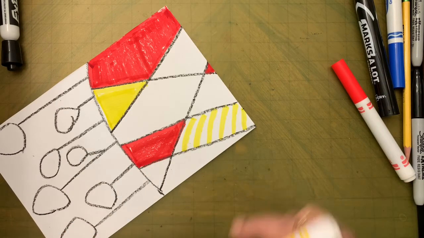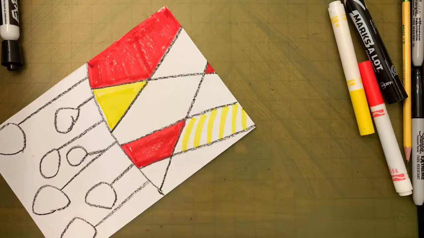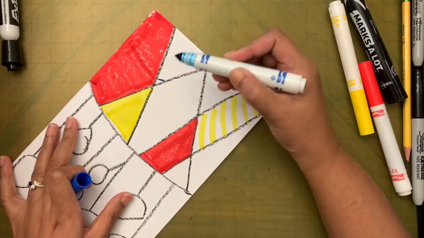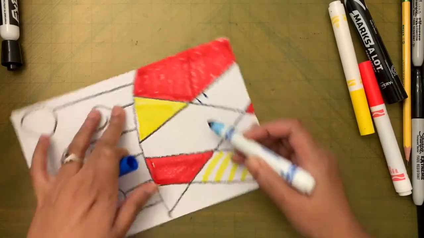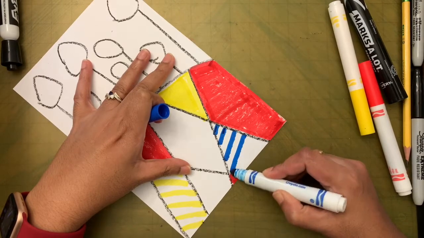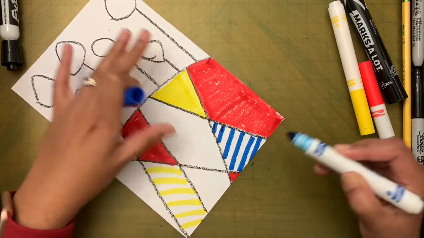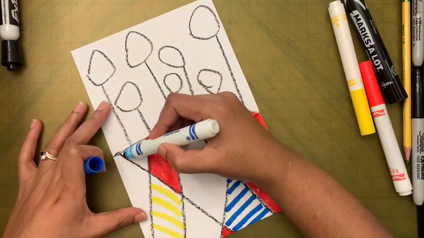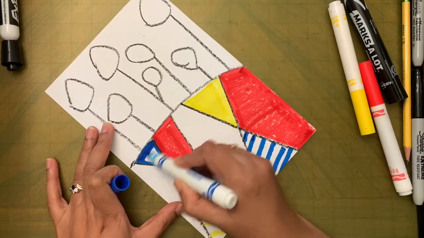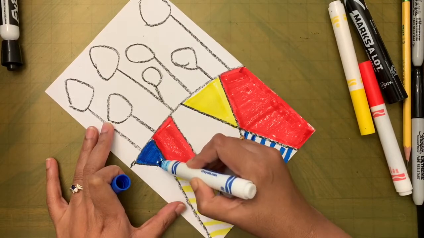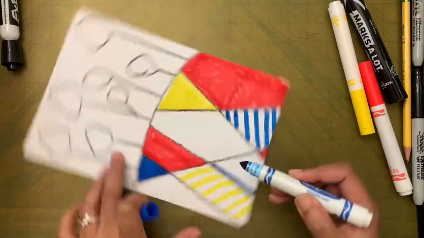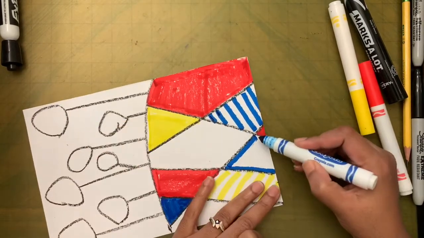Okay. Now I'm going to take blue. I just used 2 places to color. Okay. This one I'm going to make stripes here. I'm going to color here blue. You don't have to color exactly like I'm doing. You can color in whatever section you want. I'll color this one also blue.